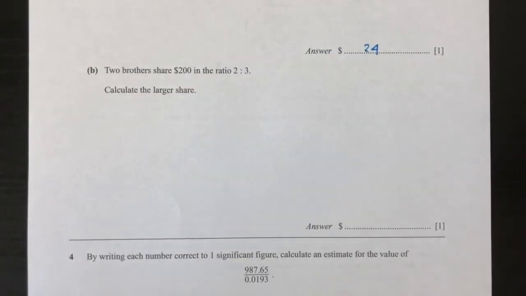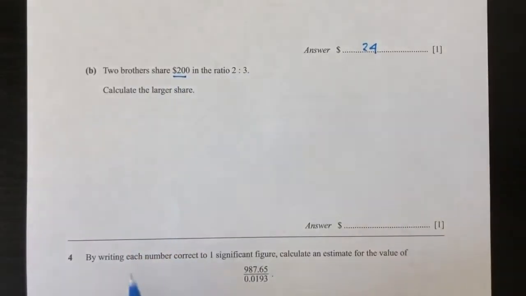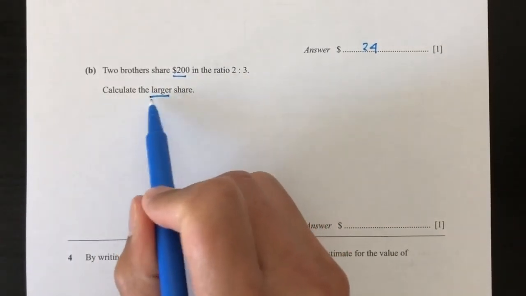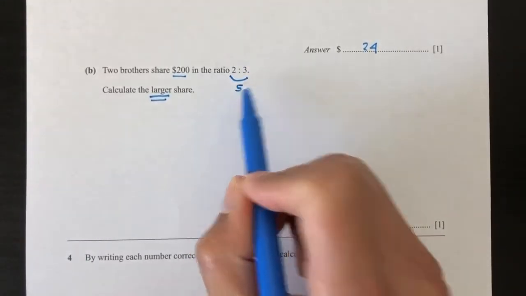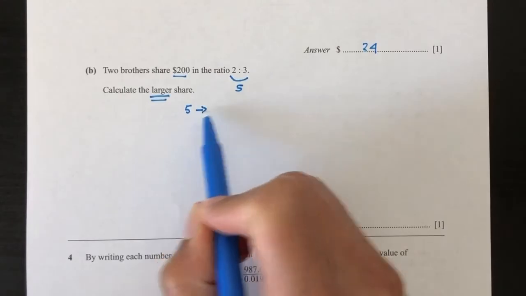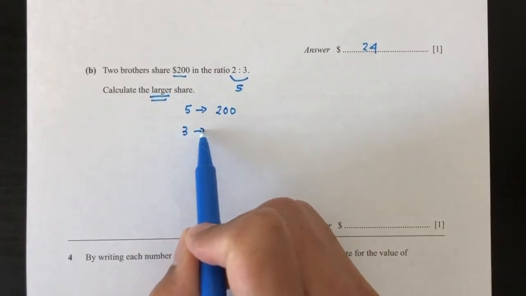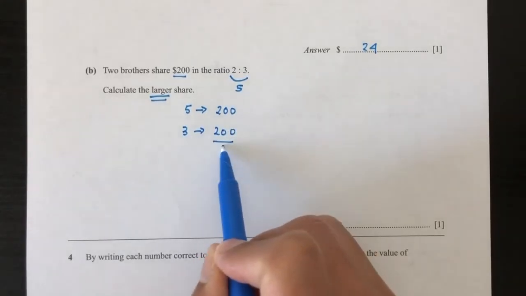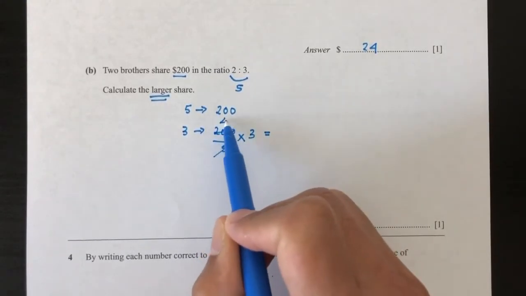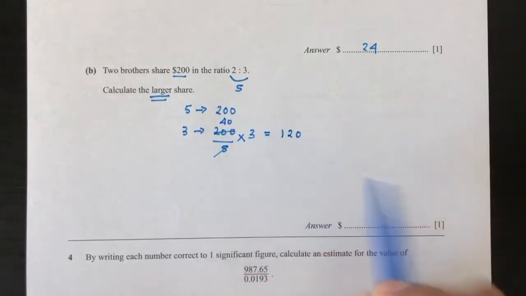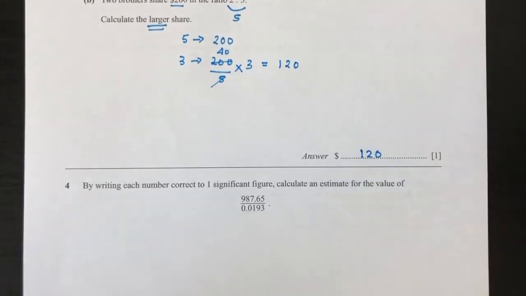Now for part B, two brothers share $200 in the ratio of 2 to 3. Calculate the largest share. As you can see, the largest share is 3. But the total share is 5, so we say 5 represents $200, but we need to find 3. 3 will be 200 divided by 5 times 3. That should be 120. Okay, your answer is 120 for part B of question number 3.